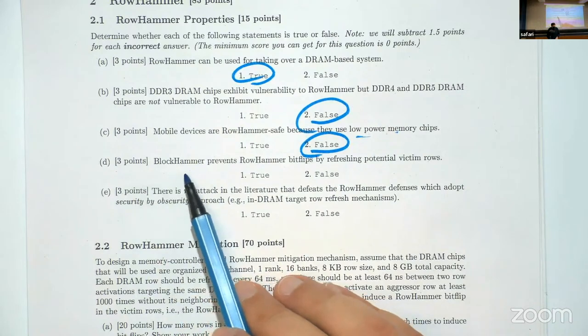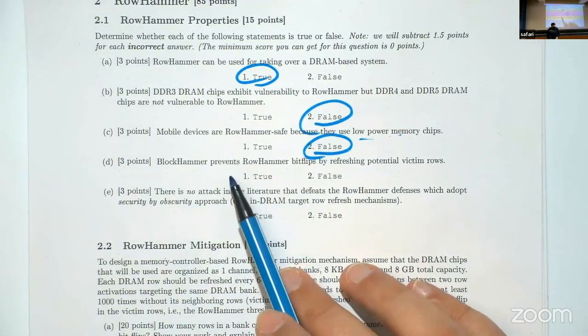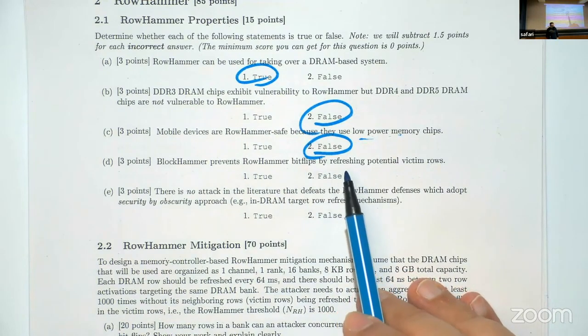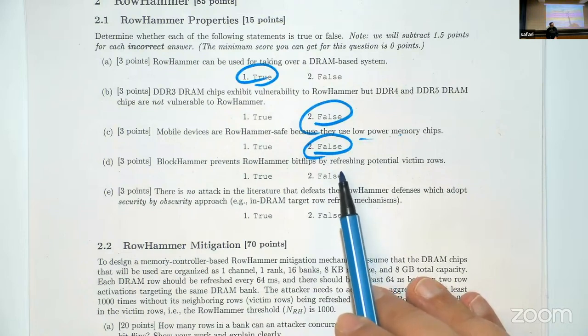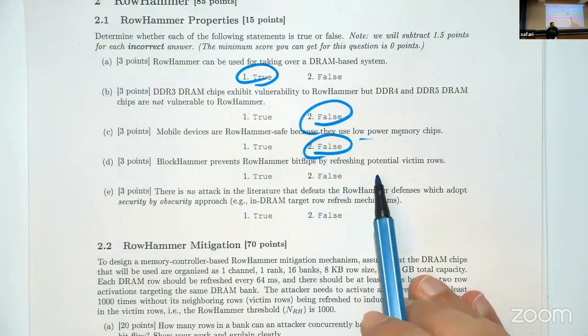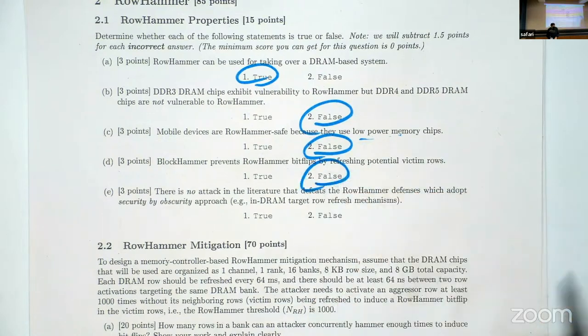Okay, the fourth one is about BlockHammer. BlockHammer prevents RowHammer bit flips by refreshing potential victim rows. What do you think? How does it do that? Do you remember? One prevents the frequent activation of the row, and the other throttles the application. Yes. Exactly. The key point is it provides security with throttling, right? Not by refreshing potential victim rows. So the answer should be false.